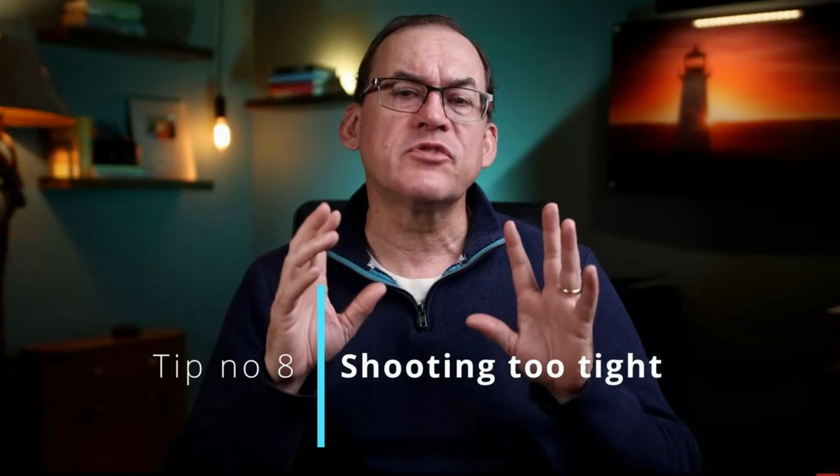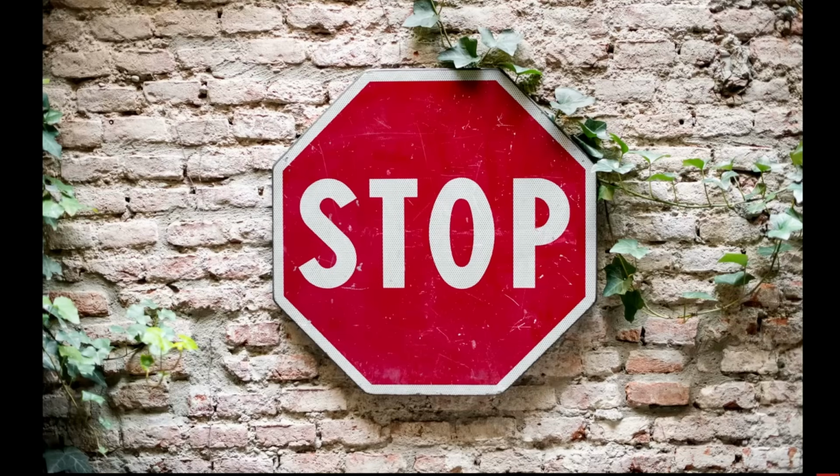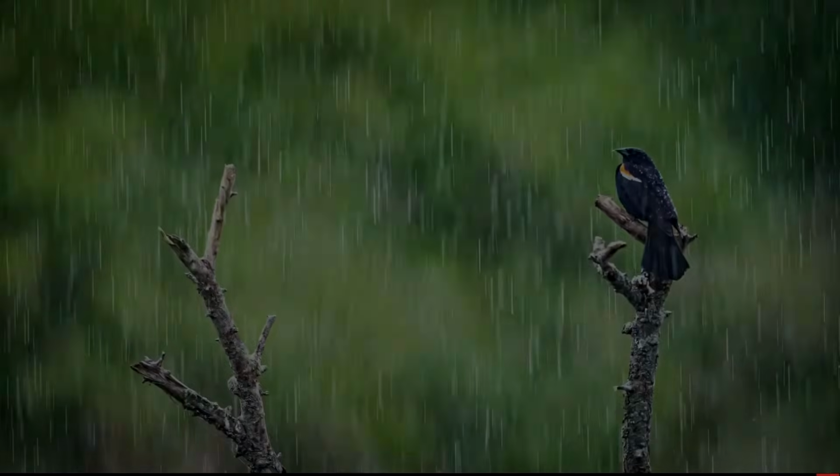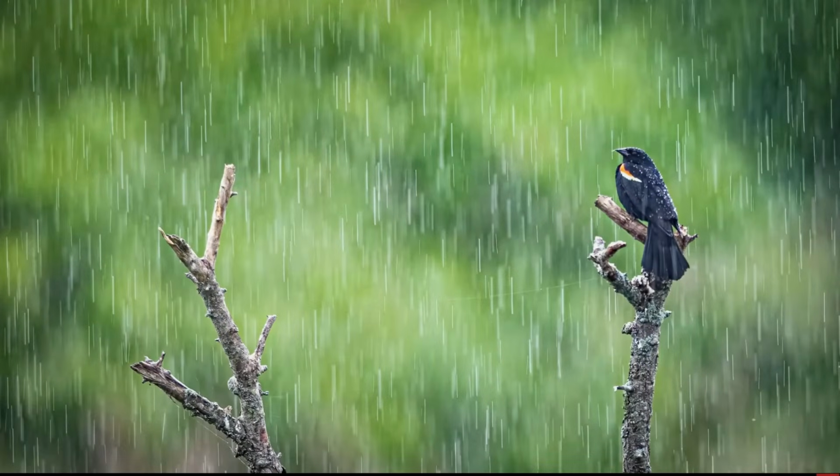And that's the problem of shooting too tight, filling the frame with your subject and not including other elements that tell a story about the subject. Where was it? When? What else was happening? These are all important clues to either support your subject or allow your viewer to start speculating and making up their own ideas about what this photo is all about.